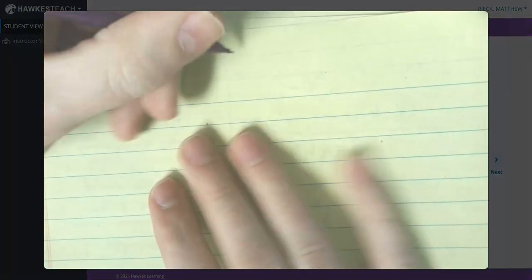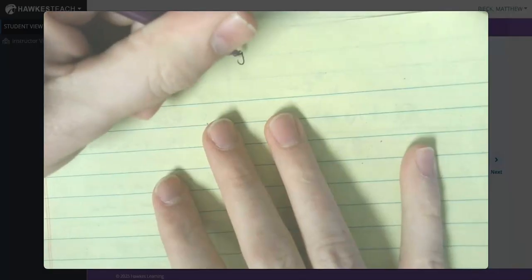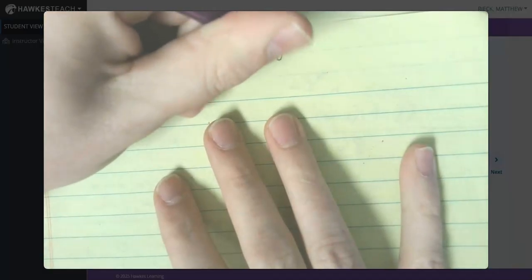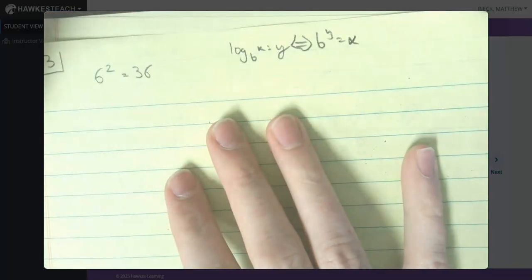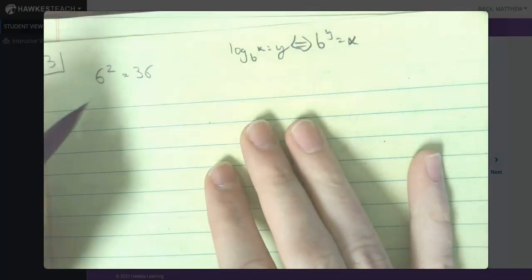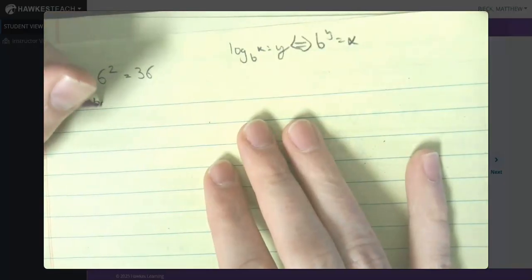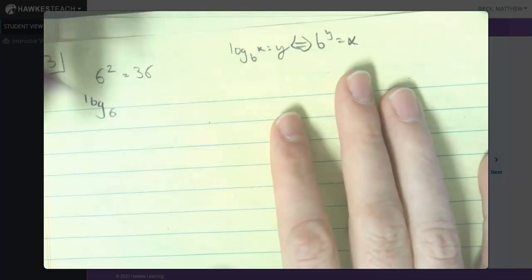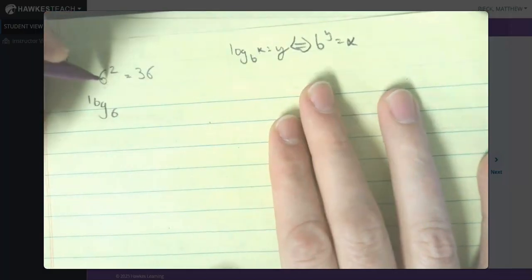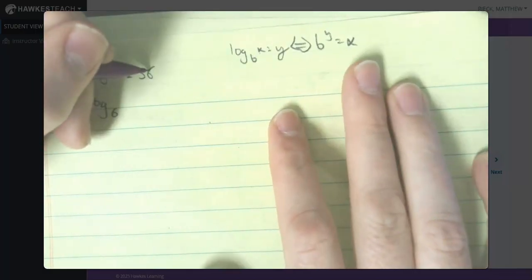Again, we have log base b of x equals y, which is the same as saying b to the y equals x. Here, my b is 6. We have log base 6, and my answer is 36.